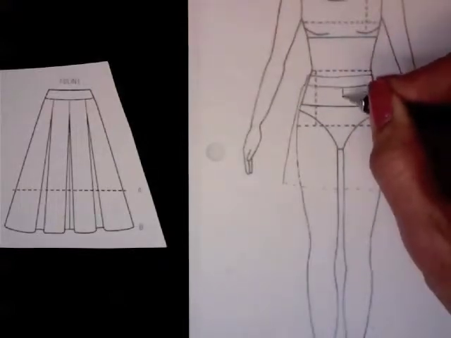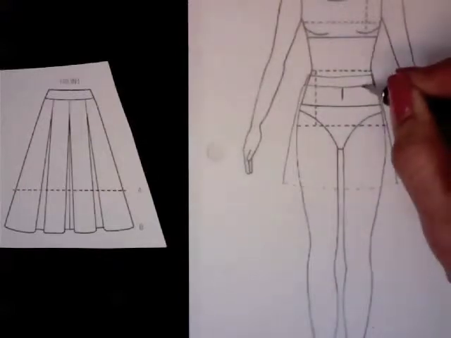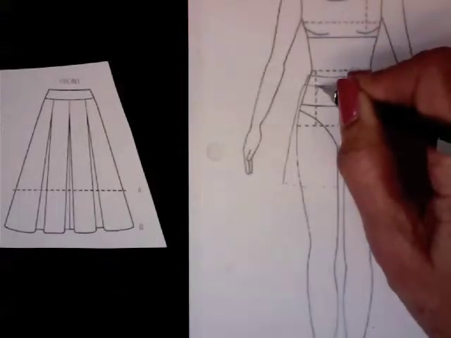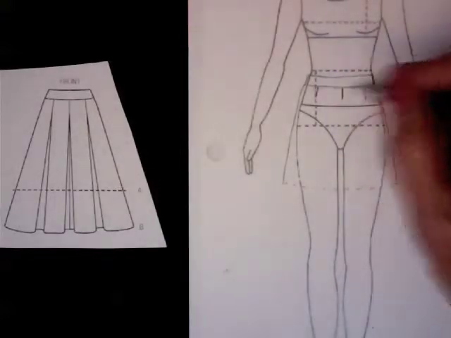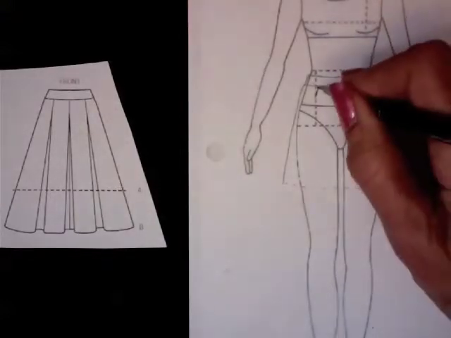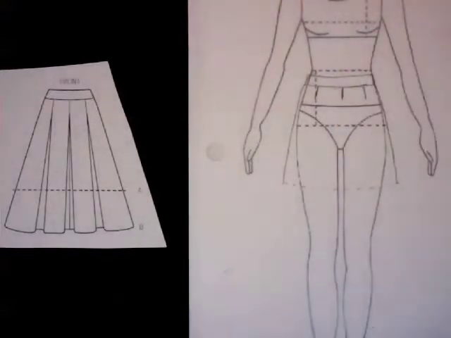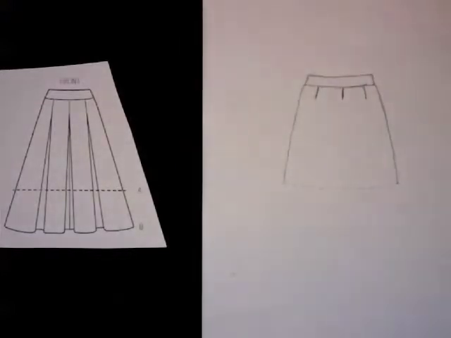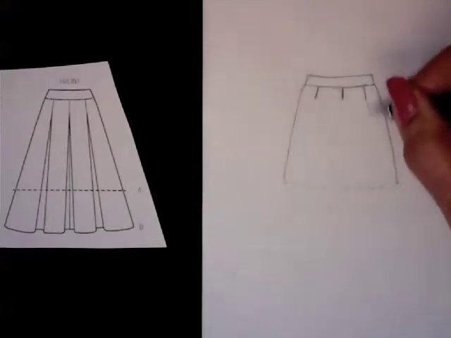In this particular one, I've got a center front seam, center front pleat. I've got another pleat right here, and another pleat right here. So that's where my pleats are going to close up. So after I've indicated where those are, and let me take my croquis out, it's easier to see. I'm just going to make my V's coming off of that.